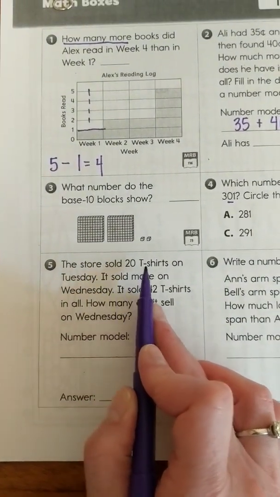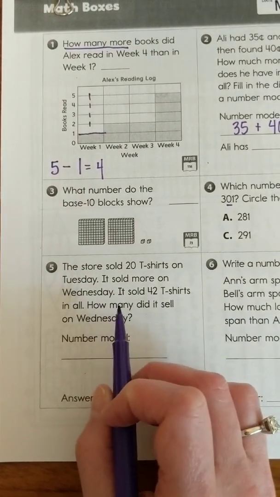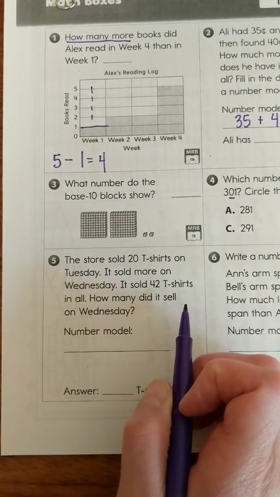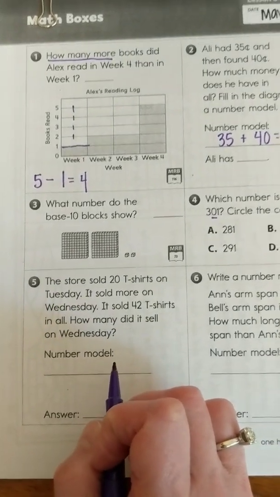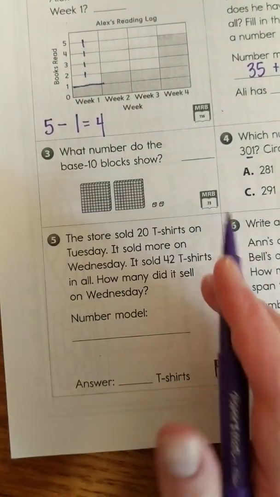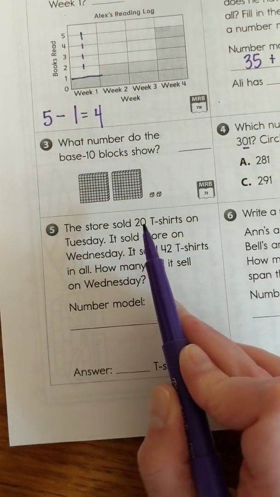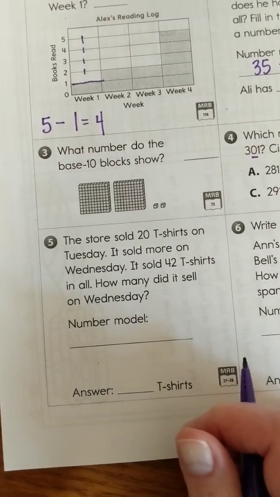The store sold 20 shirts on Tuesday. It sold more on Wednesday. It sold 42 shirts in all. How many did it sell on Wednesday? Well, is this a part total? No, because it's not telling us that they sold 20 on one day and some on another, and then asking how many they sold in all. We know how many they sold in all.